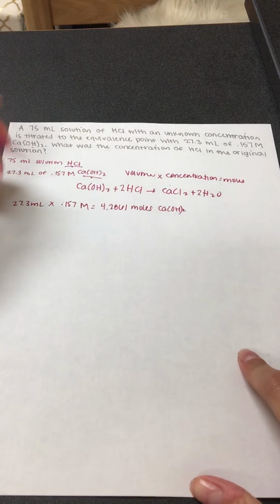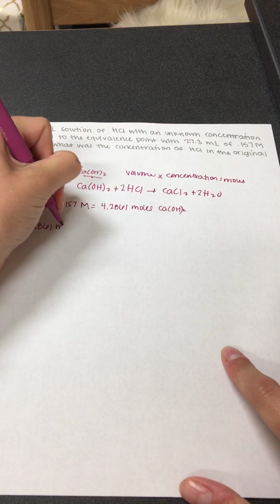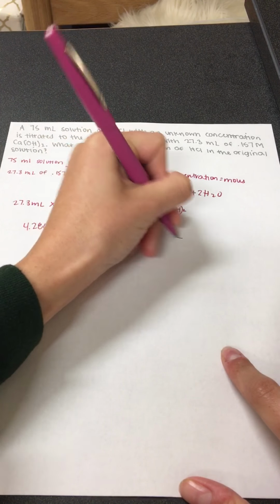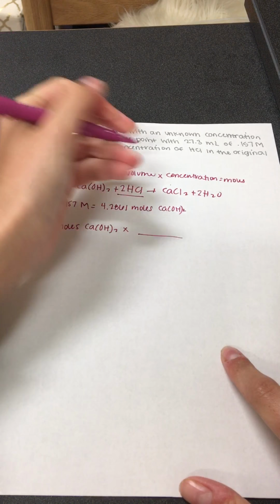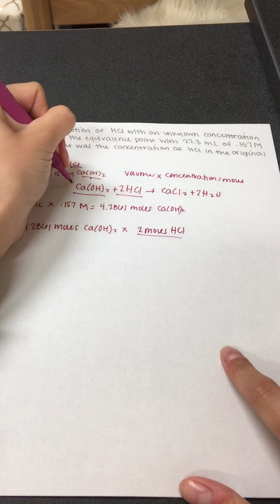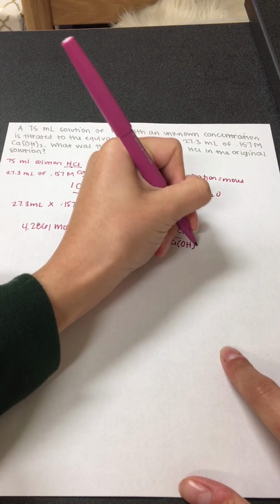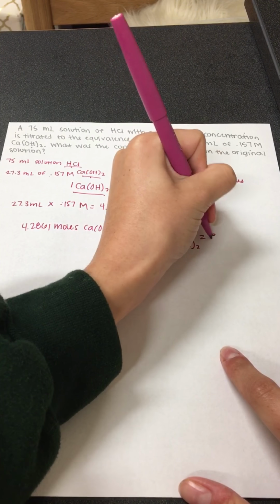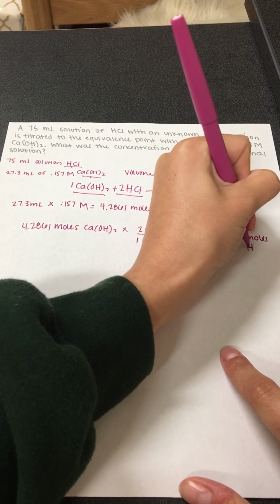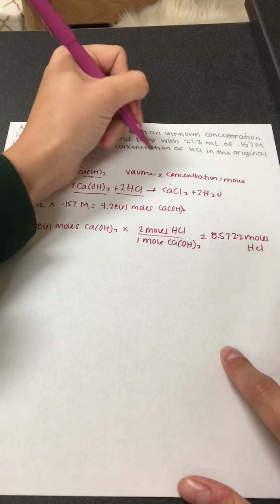Now that we have moles of CaOH2, we're going to find the moles of HCl using our balanced equation. So we have 4.2861 moles of CaOH2. We're going to multiply that by 2 moles of HCl over 1 mole of CaOH2, and that is going to give us 8.5722 moles of HCl.